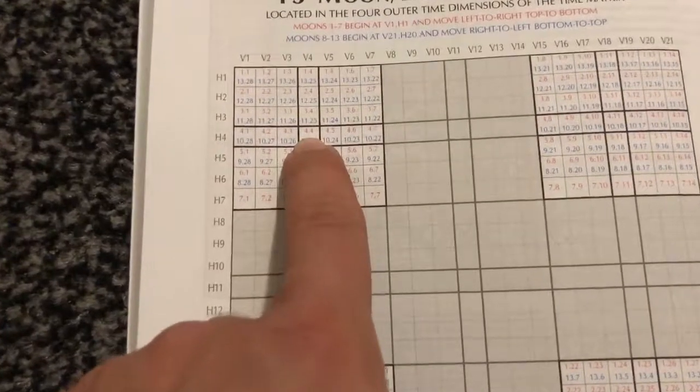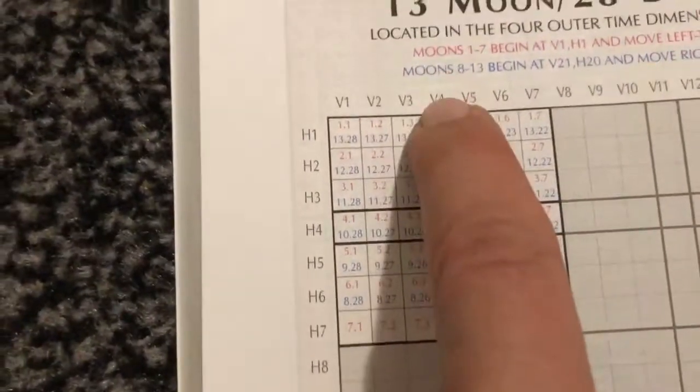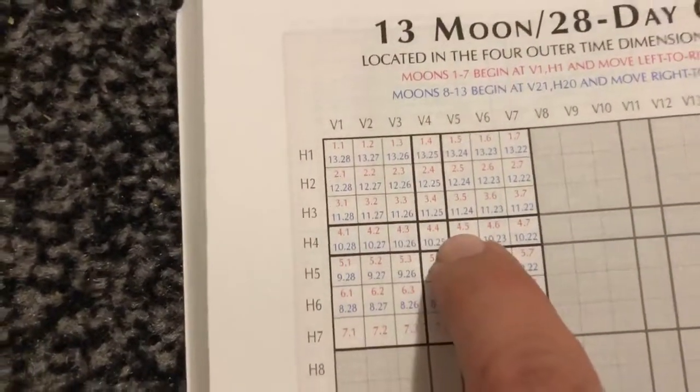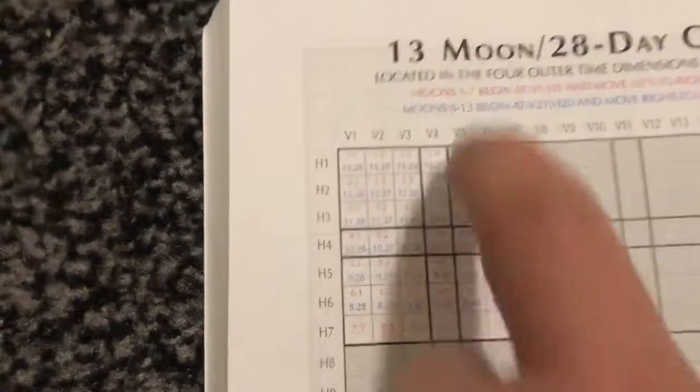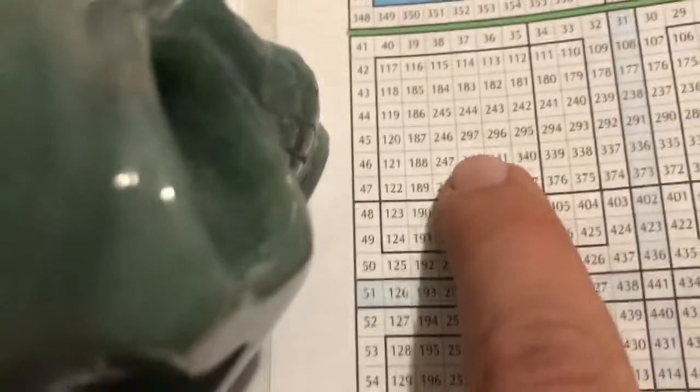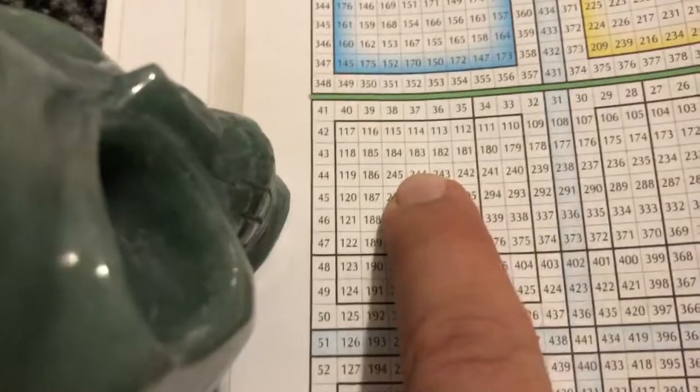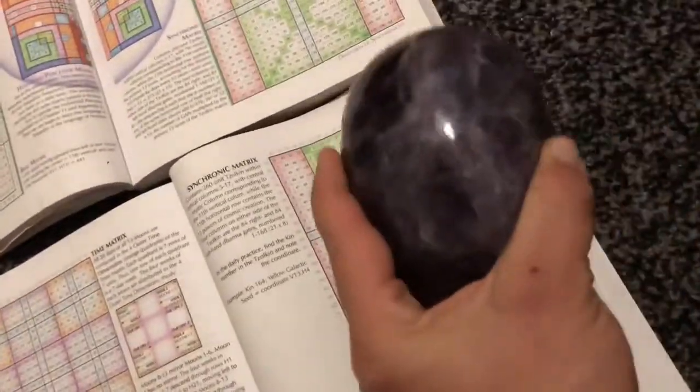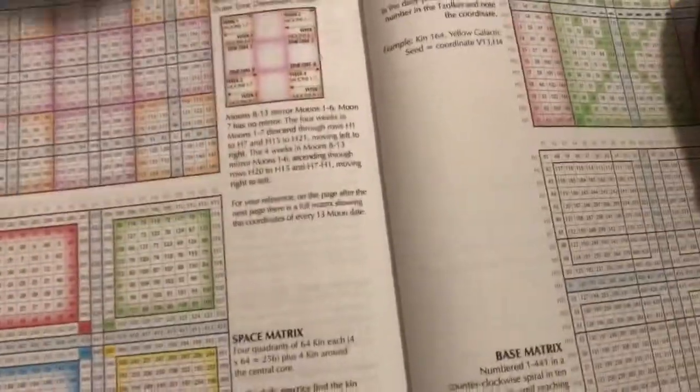Boom. So that coordinate is vertical 4, horizontal 4, which is 245. Right there. I think this one's numbered. Alright. Changing 441 matrices off of the book of the cube.